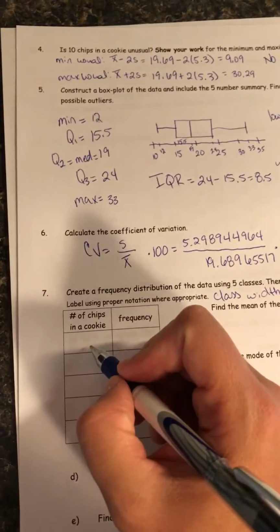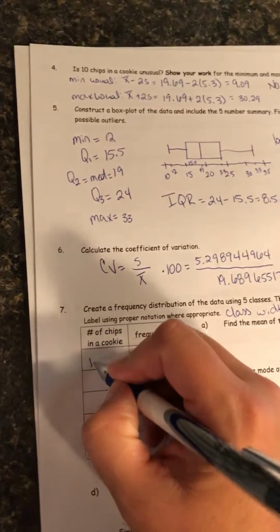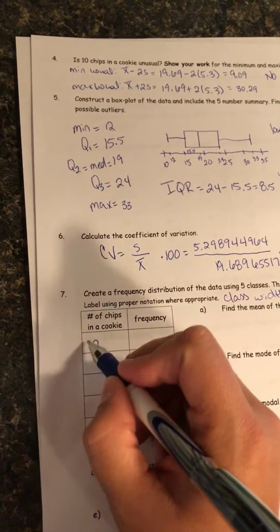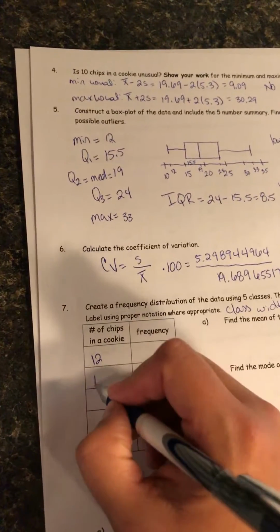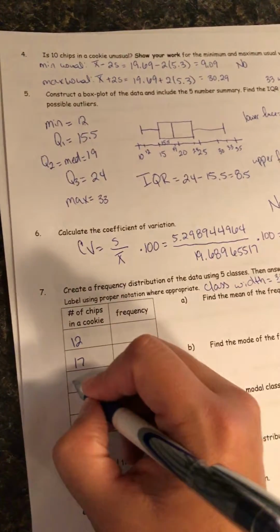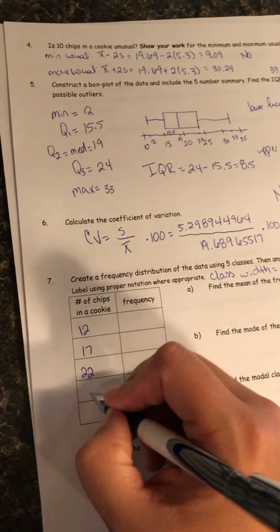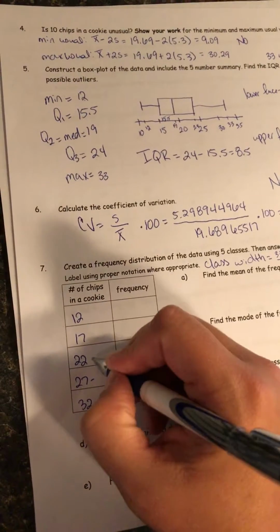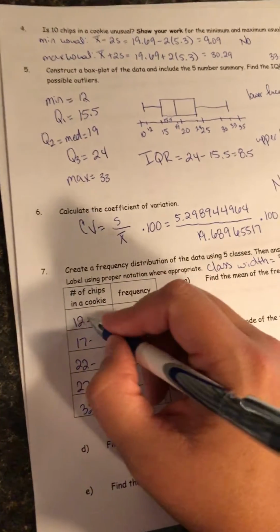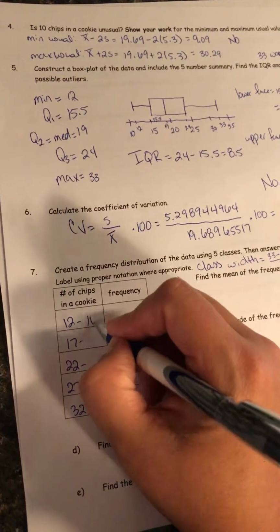So we start with our minimum number, which is 12, and we go down. Remember, the class width goes down, not across. So 12 plus 5 is 17, plus 5 is 22, plus 5 is 27, plus 5 is 32. And then here we're going to go plus 4, or you can subtract 1, however you want to do it.